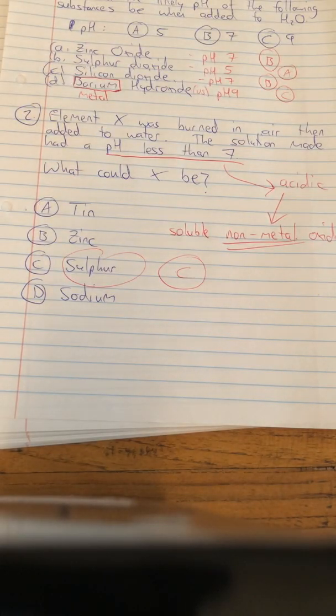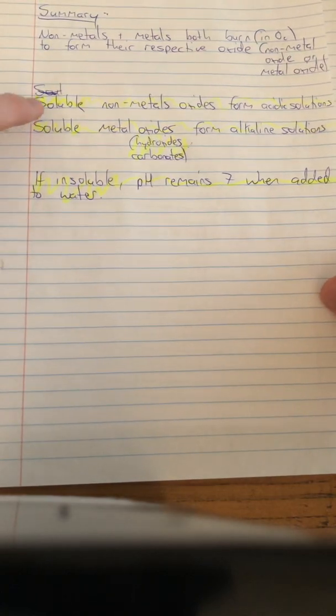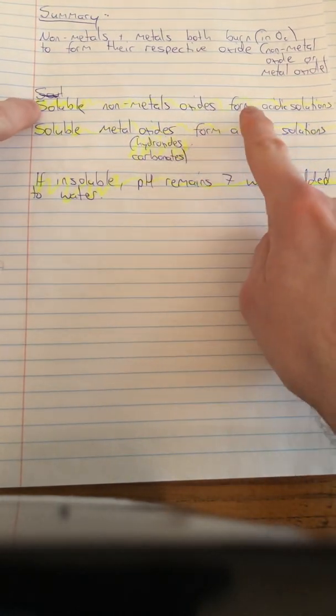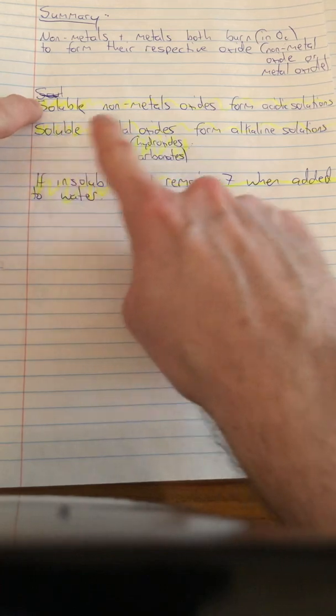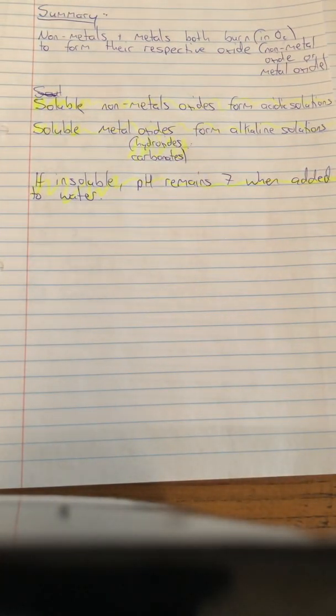But yeah, that's your summary there. Soluble non-metal oxides form acidic solutions, soluble metal oxides form alkaline solutions. You need to know that.